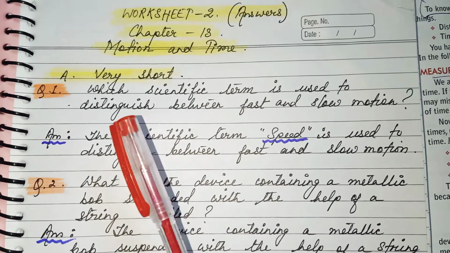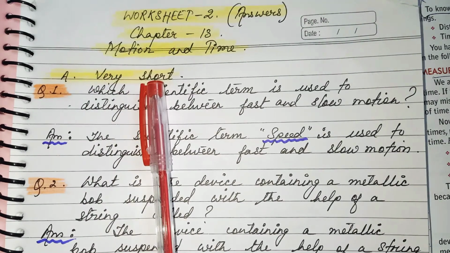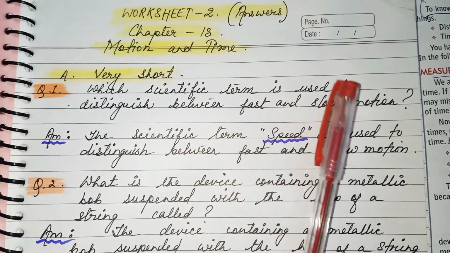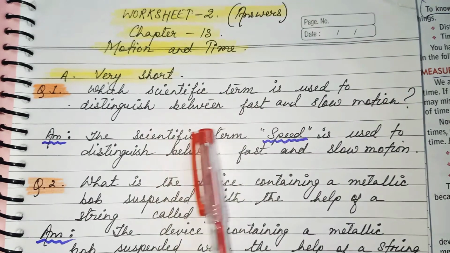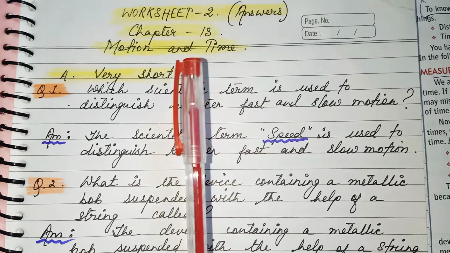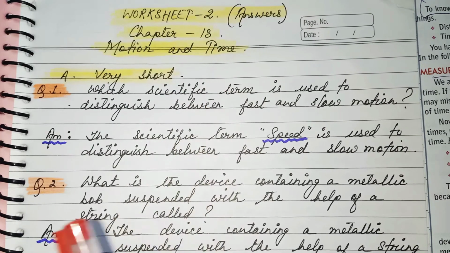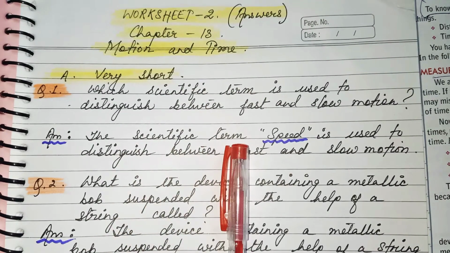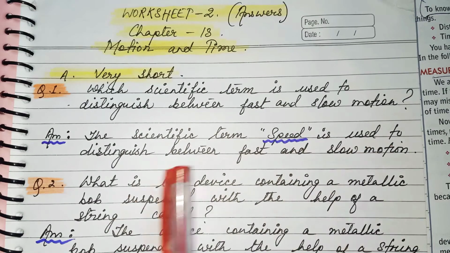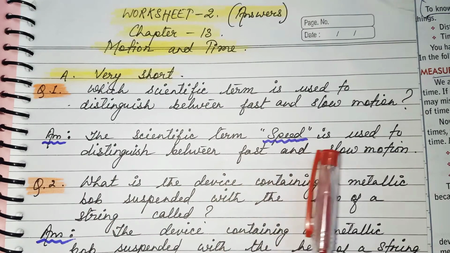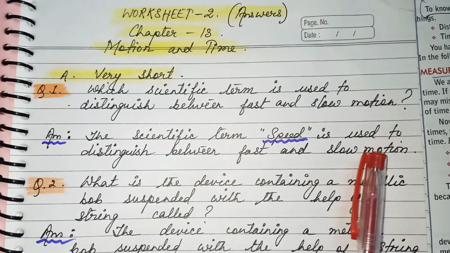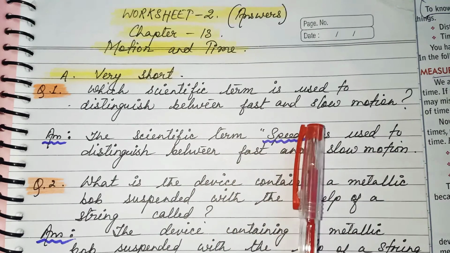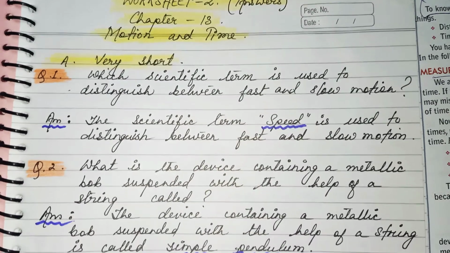Three sections are there. A section, very short. Which scientific term is used to distinguish between fast and slow motion? So here you have to mention the name of the term. So the answer is the scientific term speed. Speed is used to distinguish between fast and slow motion. So to differentiate between fast and slow motion, the term which we use is speed. So speed is the answer.